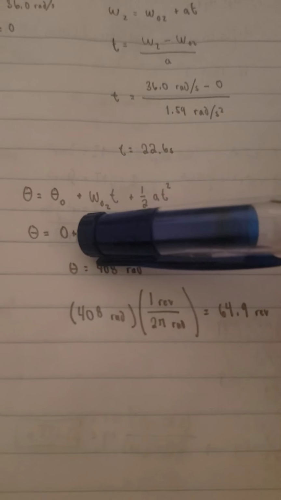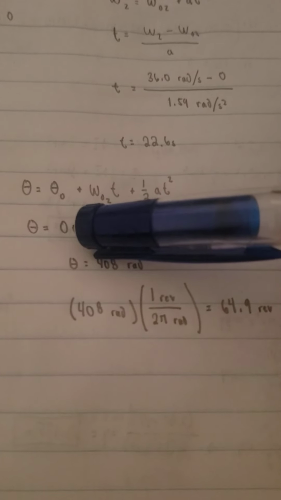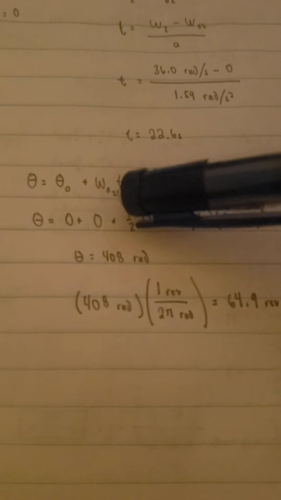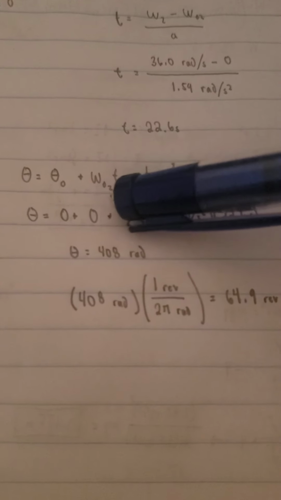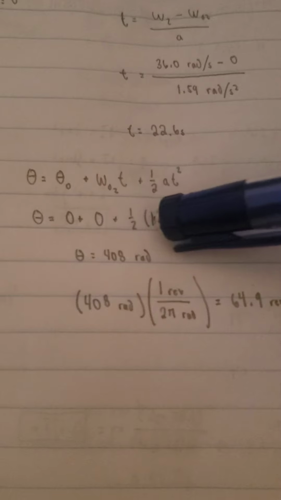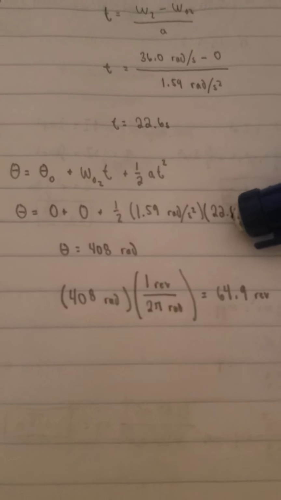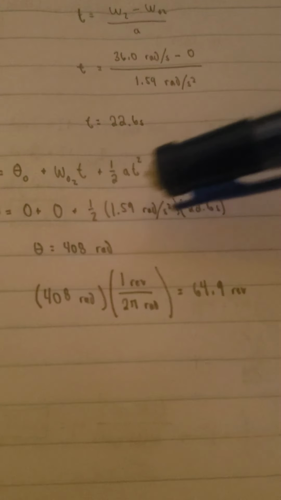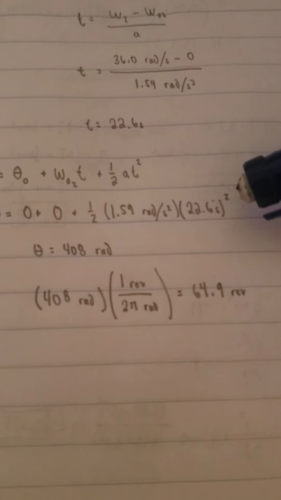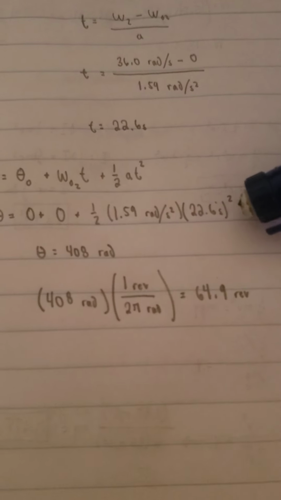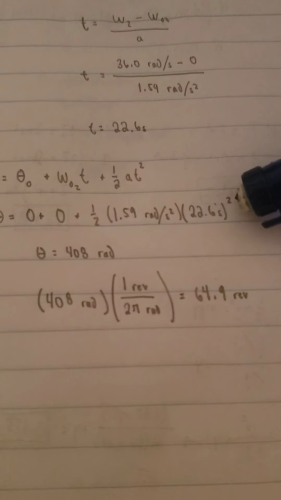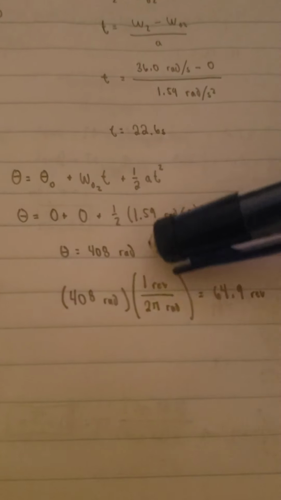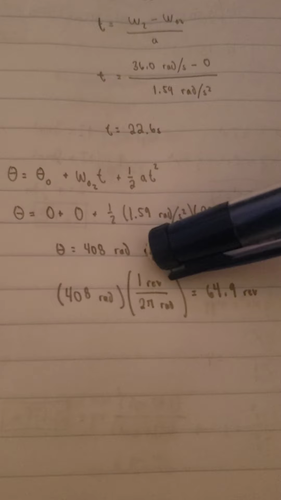We know that it starts from rest, so the initial position is going to be 0. And it also starts from rest, so the initial angular velocity is also 0 right here. And then we plug in those numbers right here where it says 1/2 times the acceleration times the time squared, which is 1/2 times 1.59 radians per second squared times 22.6 seconds squared, which was the number that we got from part A, which equals 408 radians. But we're not done yet.